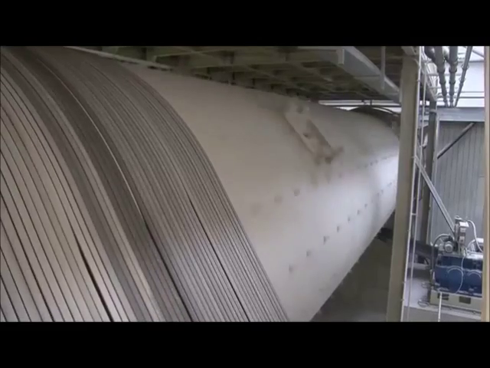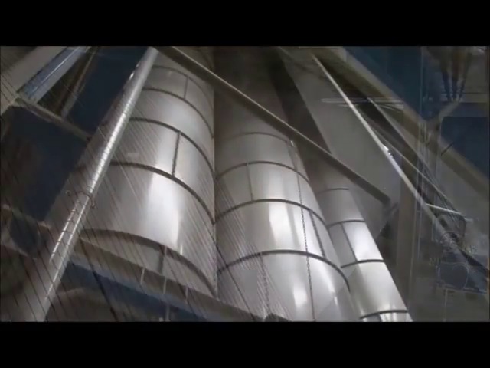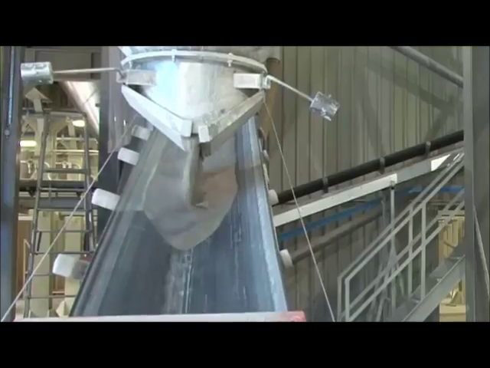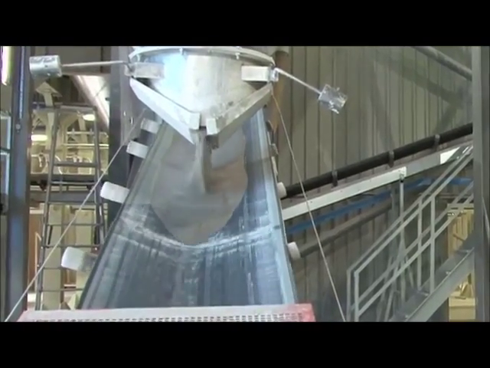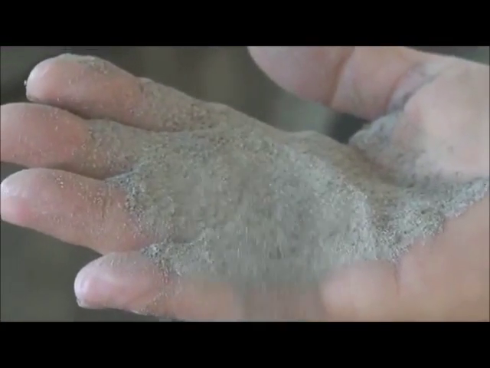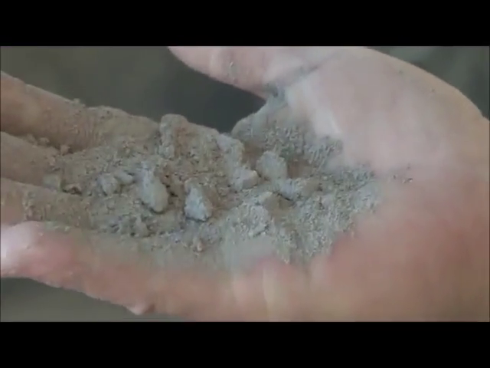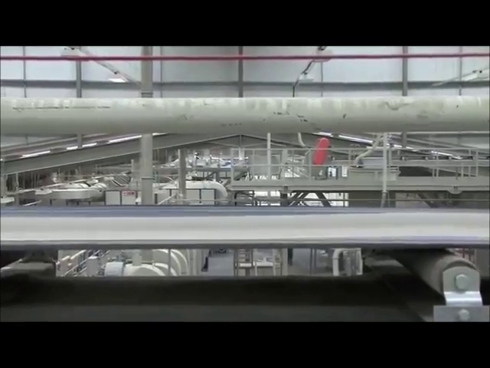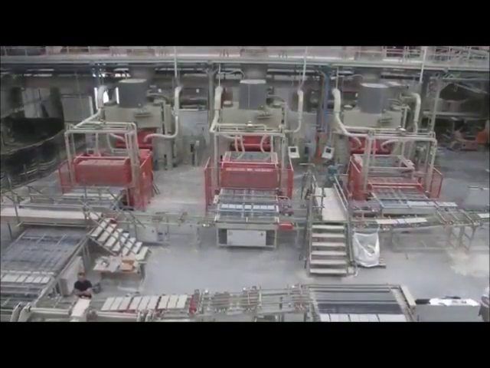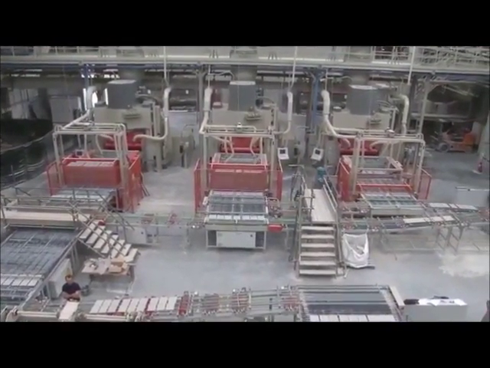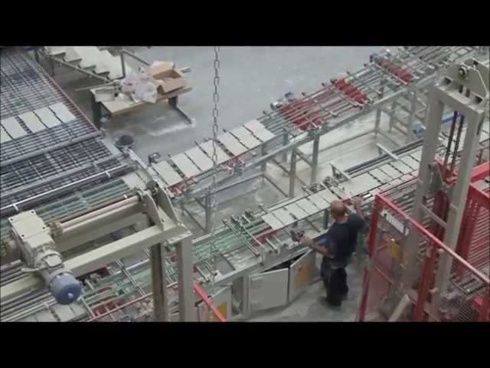Next, the glaze is applied and then the tile is fired in a furnace or kiln. Although some types of tile require a two-step firing process, wet milled tile is fired only once, at temperatures of 2000 degrees Fahrenheit or more. After firing, the tile is packaged and shipped.